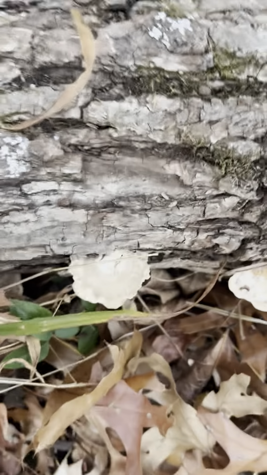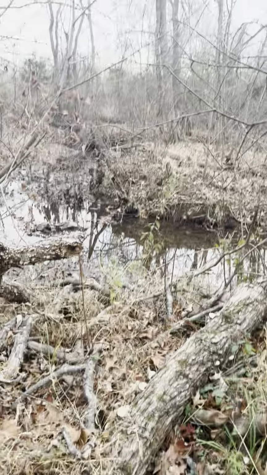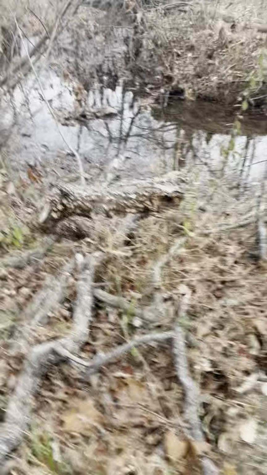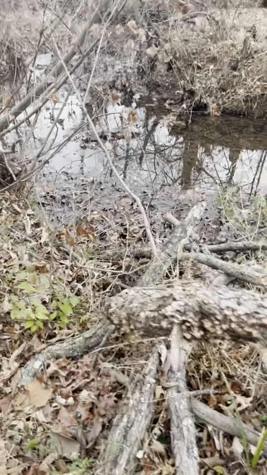There's a lot more moss and mushrooms than there was at the last site. I think that's just due to it being more of a swampy type of area. My feet are getting caught up in some thorns. See, look, there's more mushrooms, more dead trees. You can come take a look at this creek. As you can see, the water's kind of flowing over there.